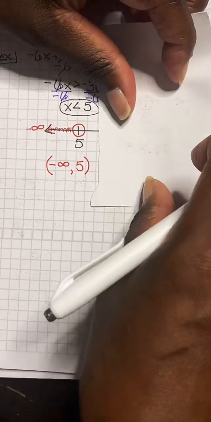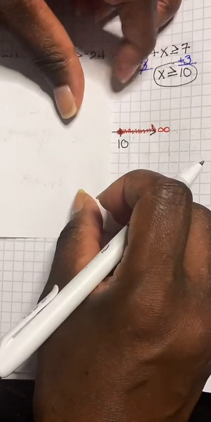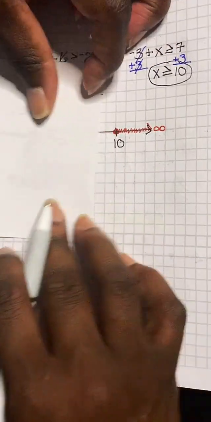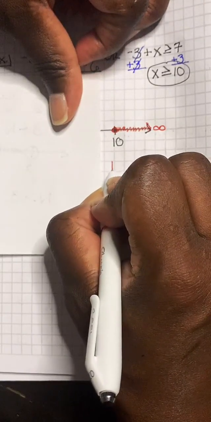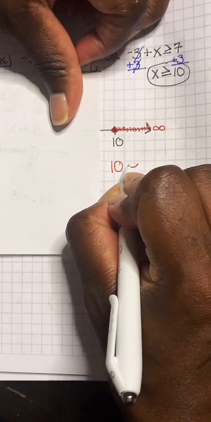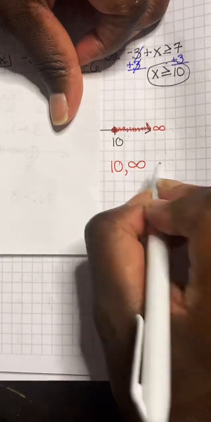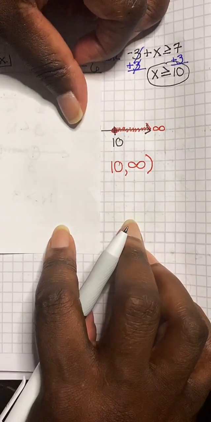That's that part. Now, for this part, my lowest number is 10. My highest number is +infinity. Infinity always gets a parenthesis.